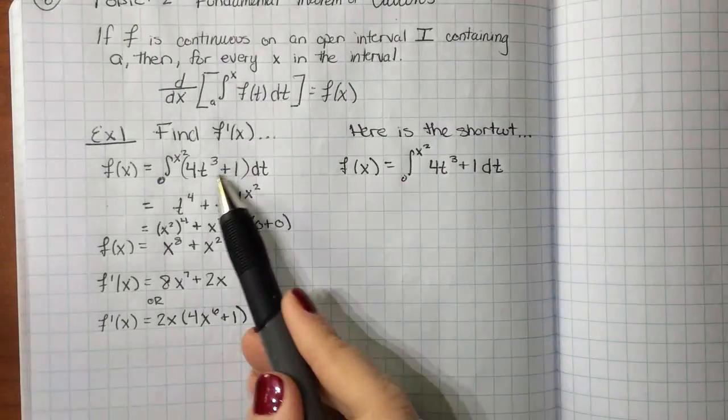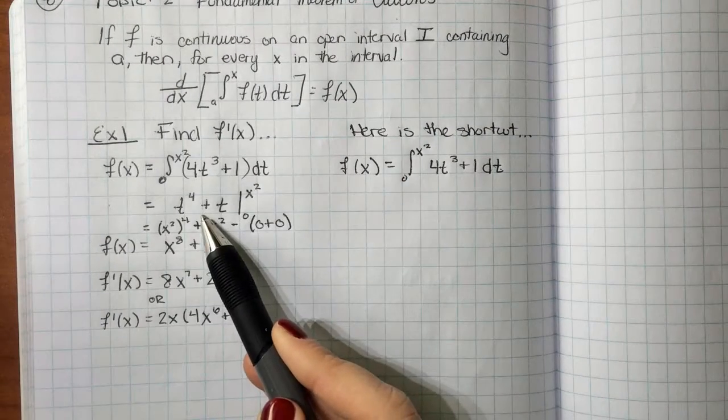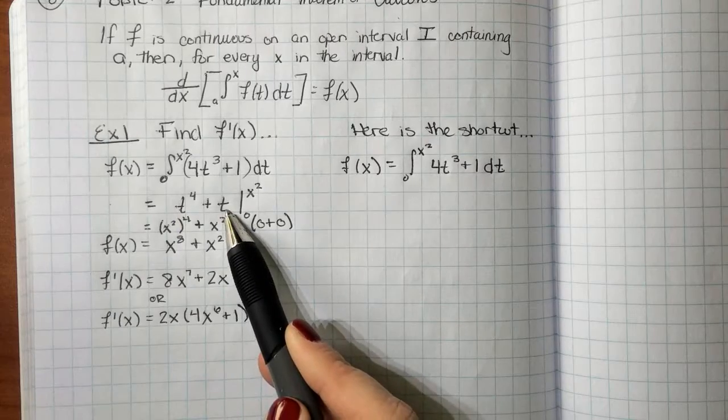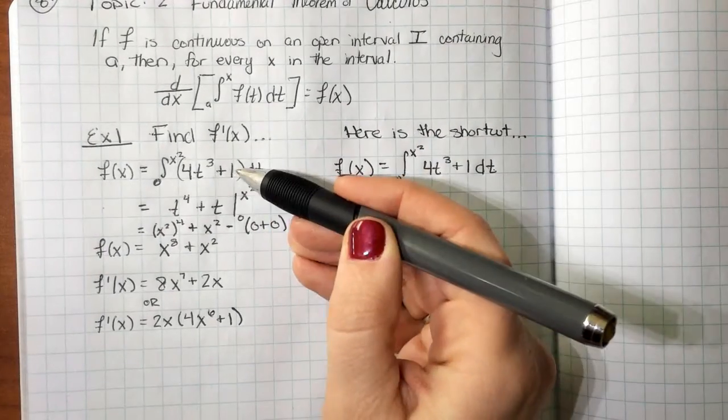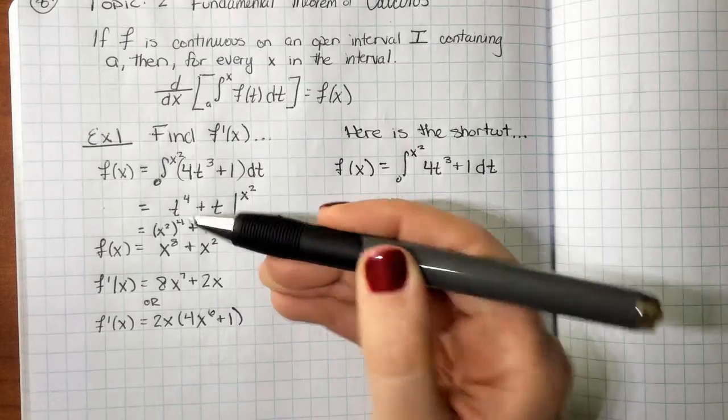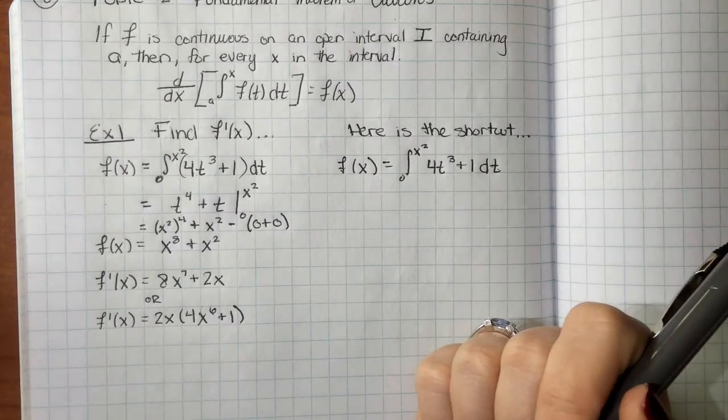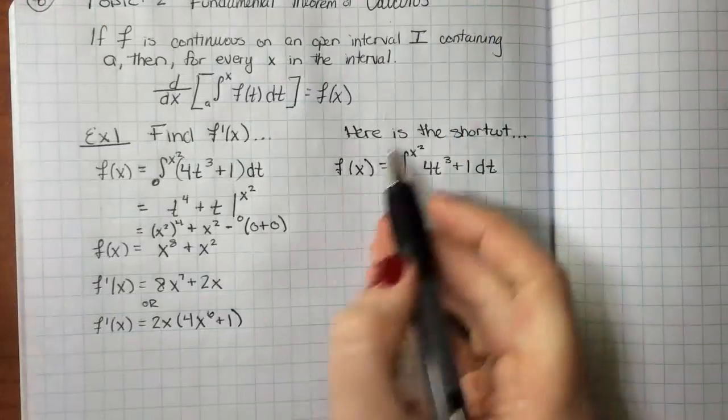Do you agree that if I integrate this, I got this function, right? What would happen if I took the derivative? I got what was in the integral. Do you guys see that? Here's this, integrate it. If I took this, took a derivative, I would get that back. Okay.